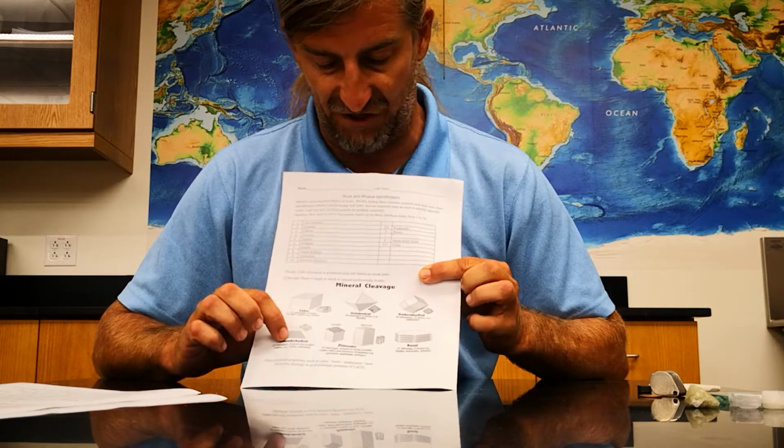Another very common mineral property used in identification is what's referred to as the mineral's cleavage. This is simply how a mineral preferentially breaks. Because of their crystalline structure, many minerals will break preferentially into these shapes, such as cubic. We'll see that with halite, rhombohedral, prismatic, and basal as well. Basal literally means 180-degree cleavage angle where the mineral peels into thin sheets.